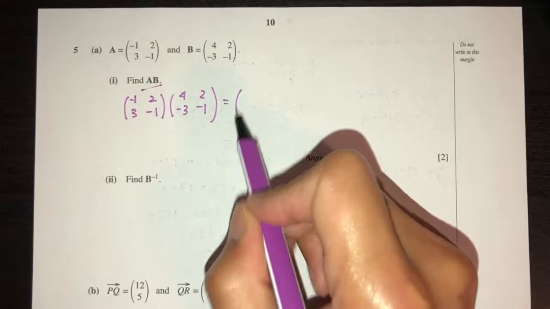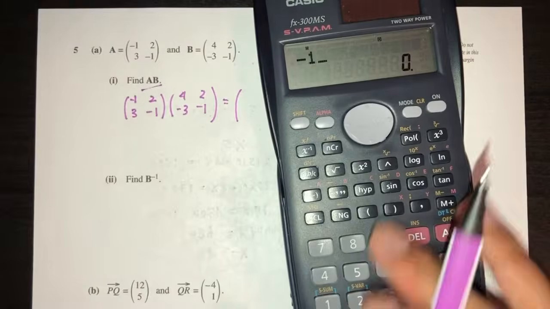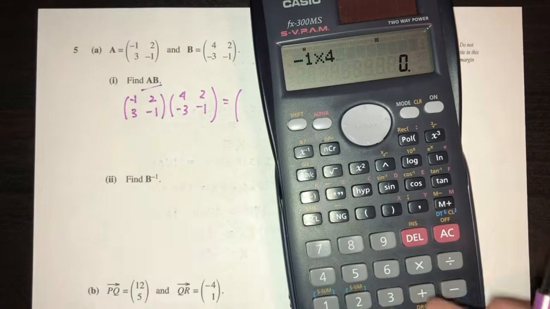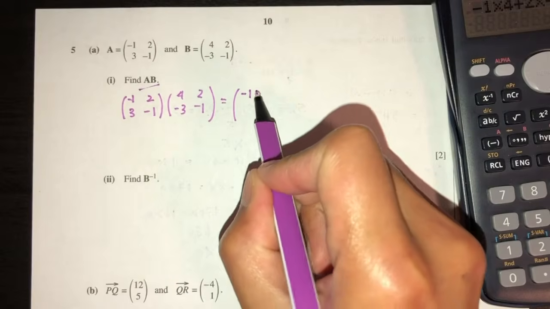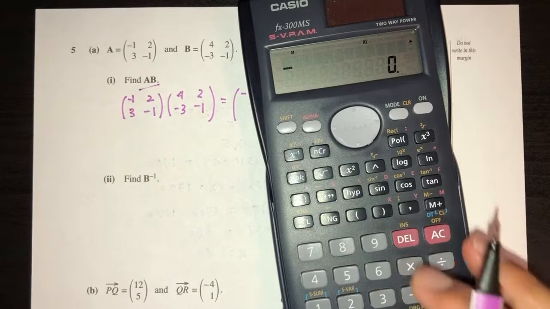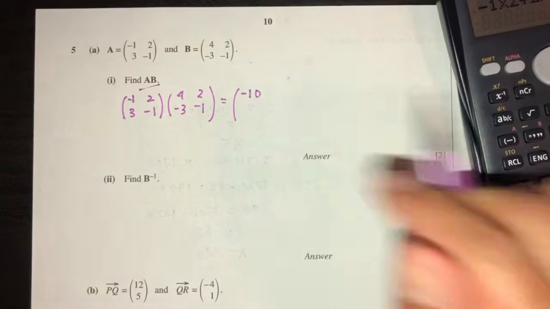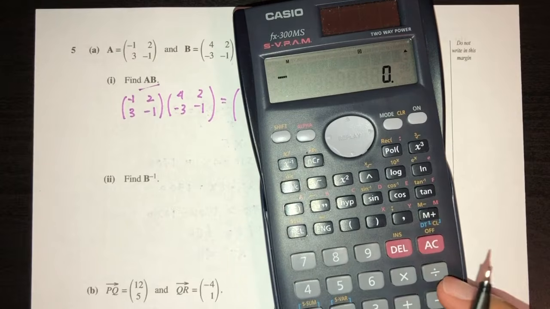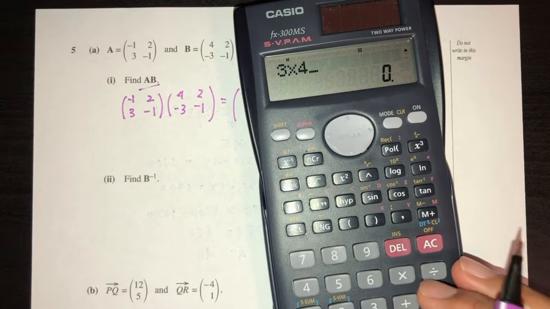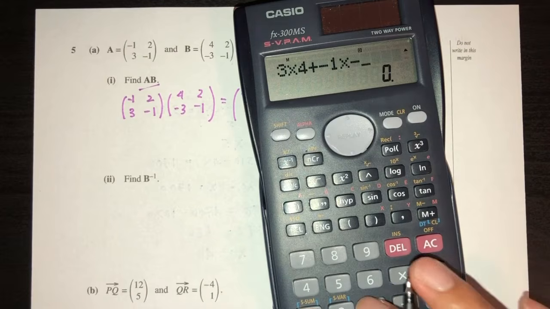So we have to multiply the matrix by doing rows by column. So rows. Minus 1 times 4 plus 2 times minus 3. That will be minus 10 for the first value. Then we have minus 1 times 2 plus 2 times minus 1. That will be minus 4 for this value. Then we have 3 times 4 plus minus 1 times minus 3.